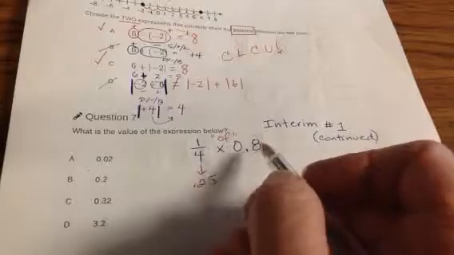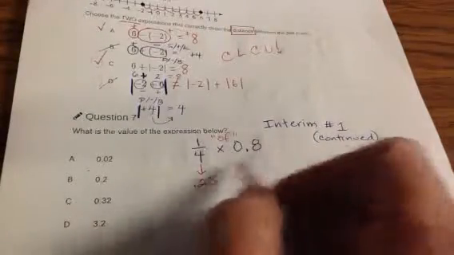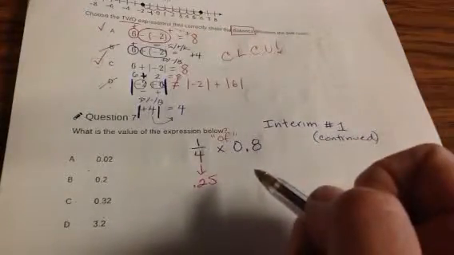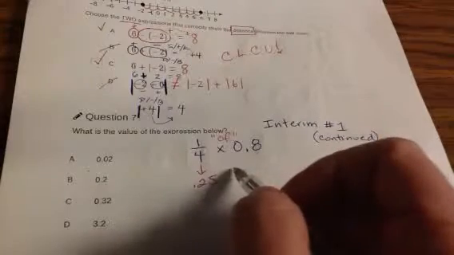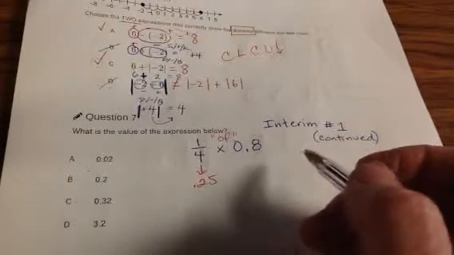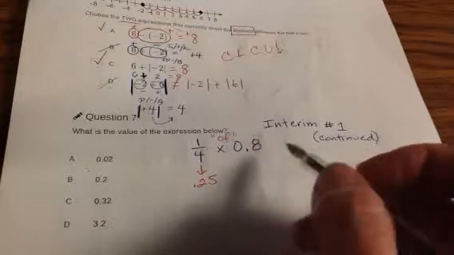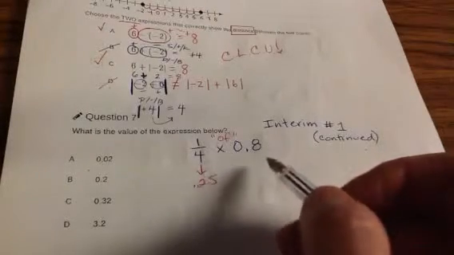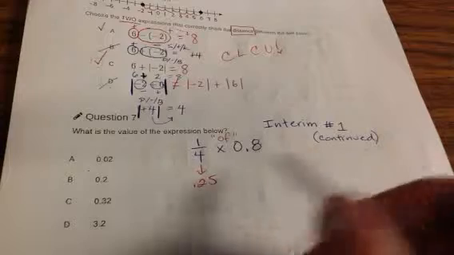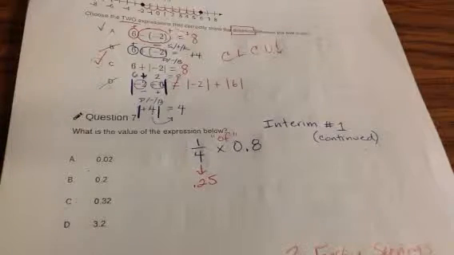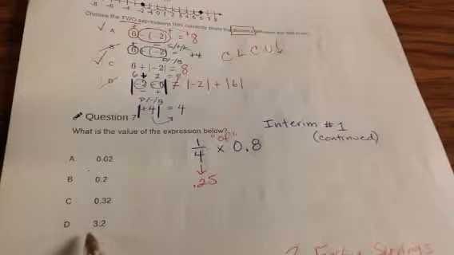1/4 of 0.8. Is that going to be more or less than 0.8? 1/4 of a number. Think about it. What's 1/4 of a dollar? 25 cents. It's less than a dollar, right? So 1/4 of 0.8 is going to be less than 0.8. Which answers can we eliminate already? Which ones are definitely not less? Is D less than 0.8?